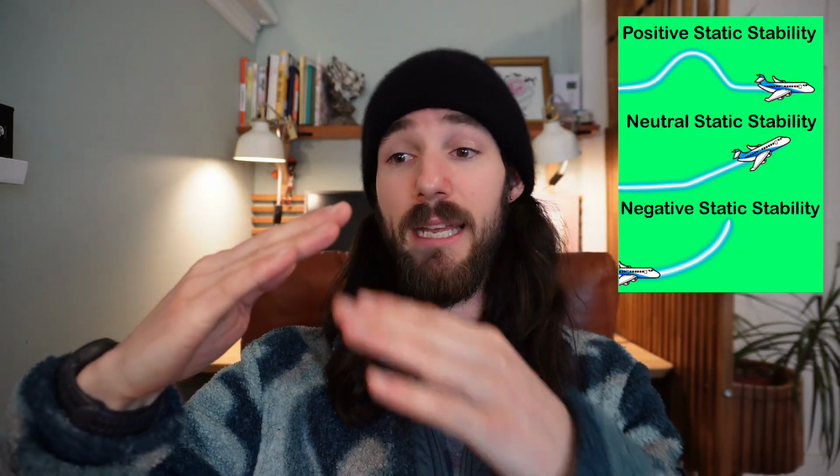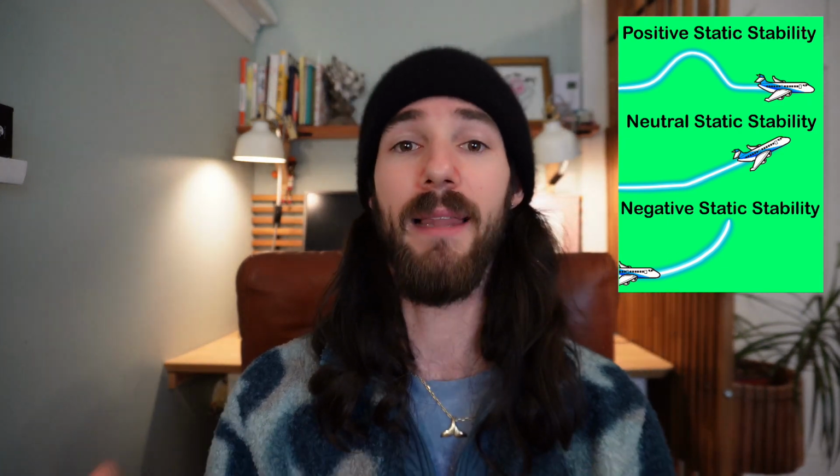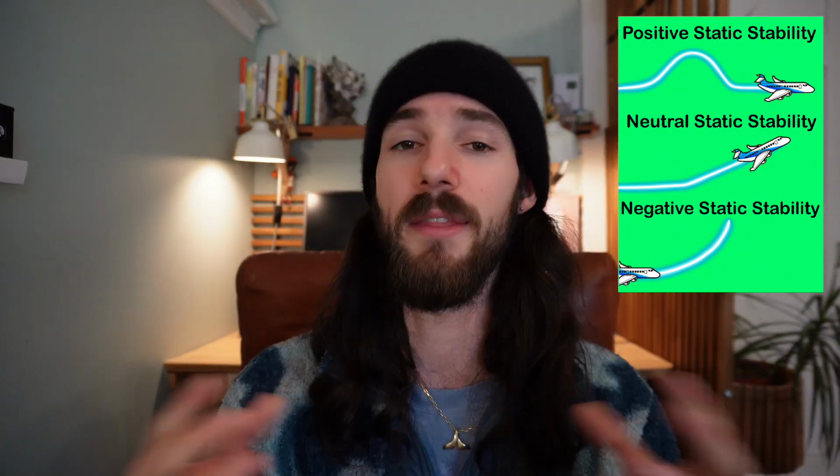If the plane gets disturbed and it continues on that same path it was going on, that would be neutral stability. And lastly, if the disturbance causes the nose to go upward and it actually starts to get worse, then that is known as negative stability or instability, which is not what you want in an airplane at all. So that's static stability. Now let's look at dynamic stability.